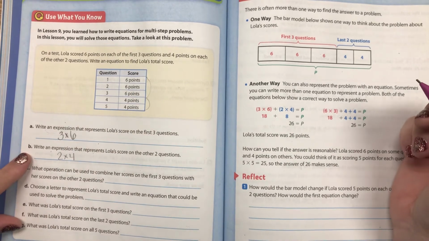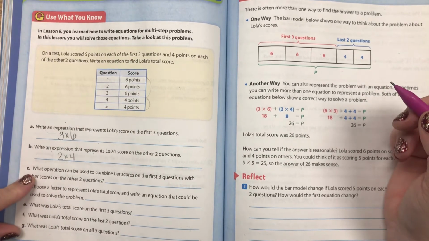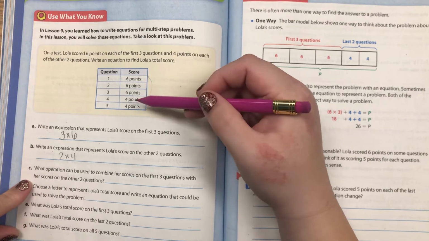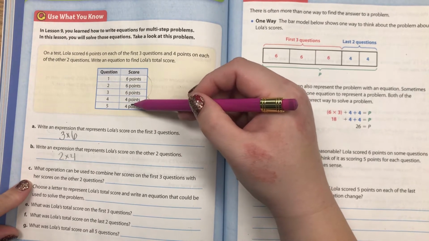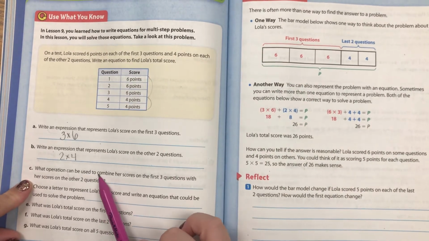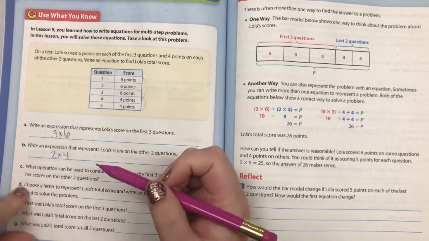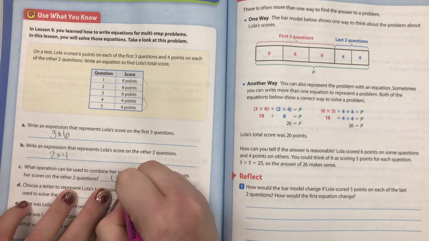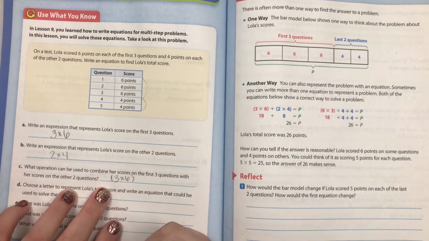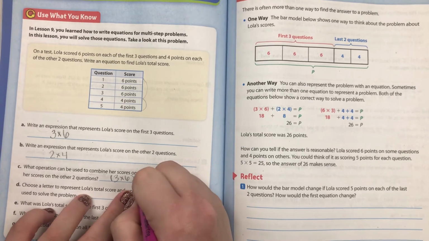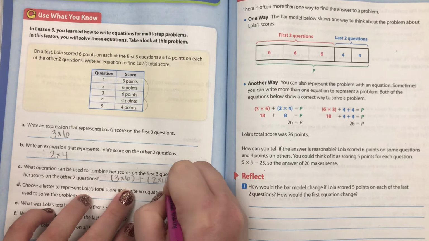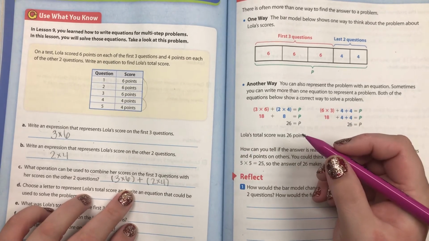2 times 4. What operation can be used to combine her scores on the first 3 questions with her scores on the other 2? Oh, so combine. If we are putting them together, we can add them. So I'm going to group them together with parentheses. 3 times 6 for the first 3 questions plus 2 times 4 for the last 2 questions.